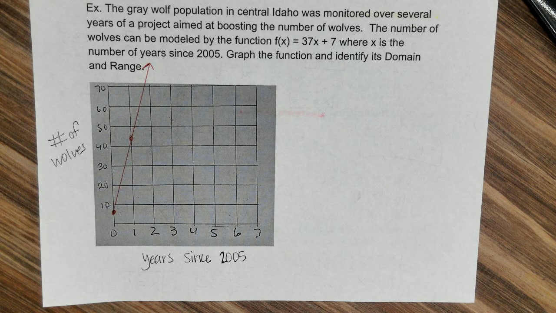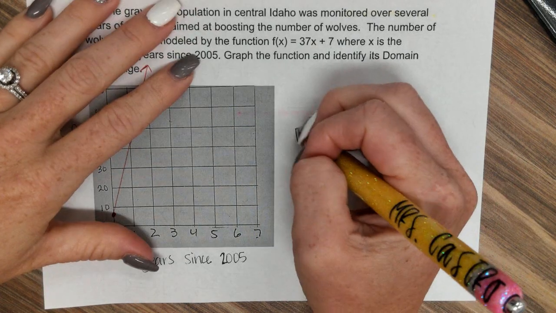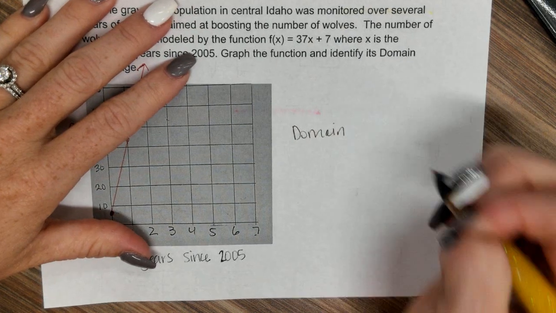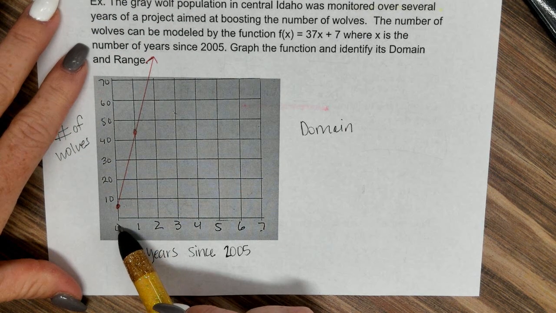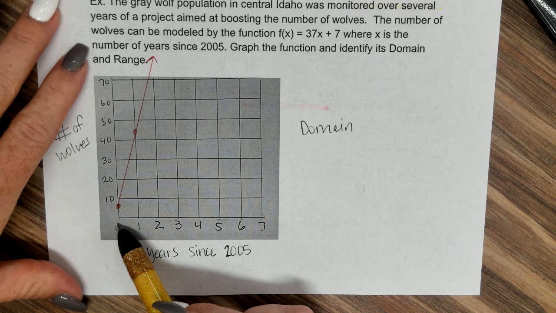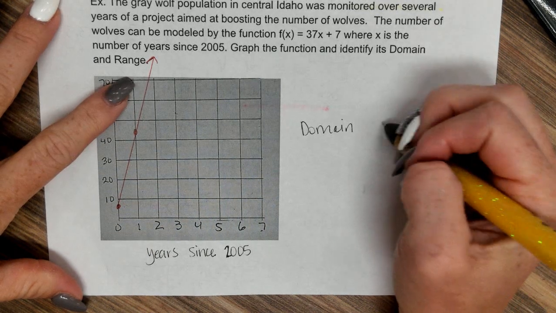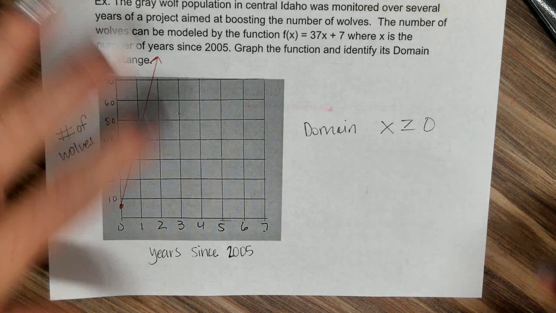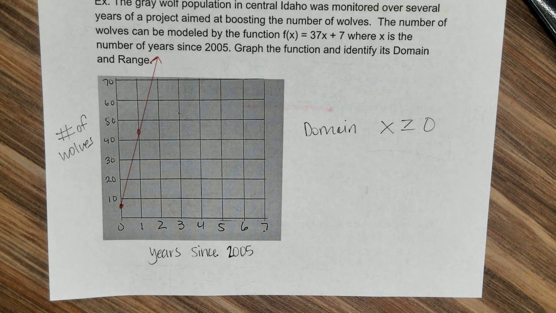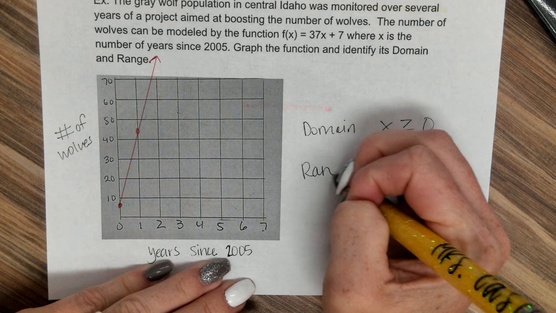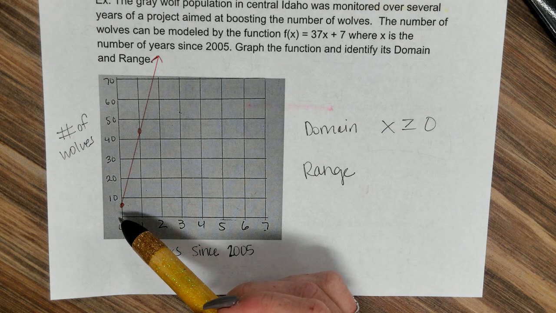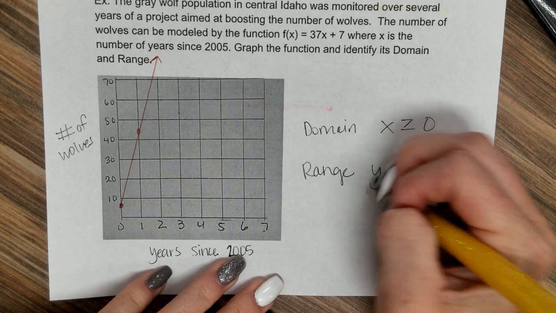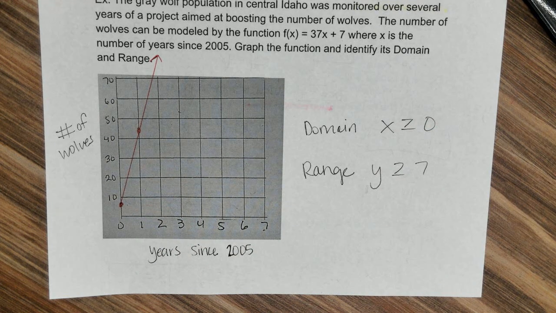Okay, it also wants you to identify the domain and range. We haven't done this in a while, so let's look at it. So the domain is the x's. Where am I at the lowest point on the x-axis? On the x-axis. So all the x's are what? Greater than or equal to 0. And for the range, what is the lowest point on the y-axis? 7. And all the y's are greater than or equal to 7.